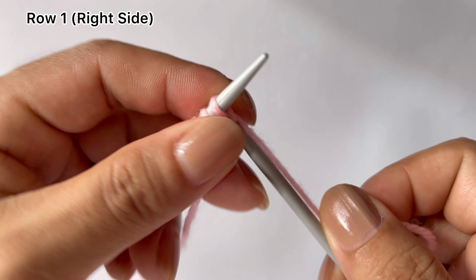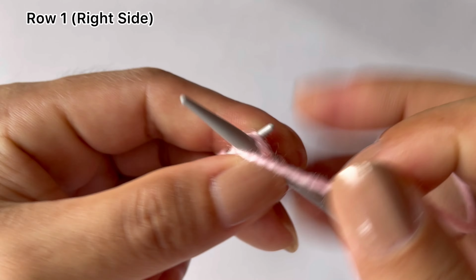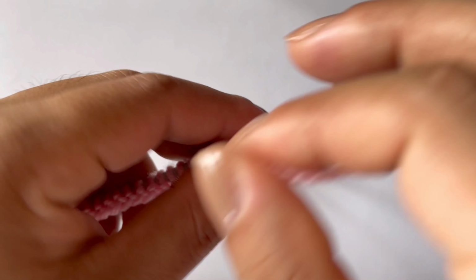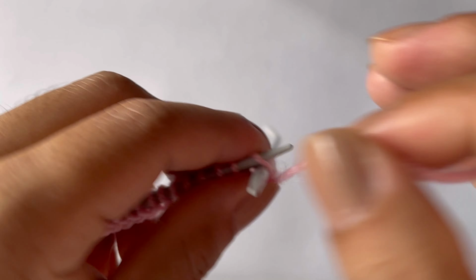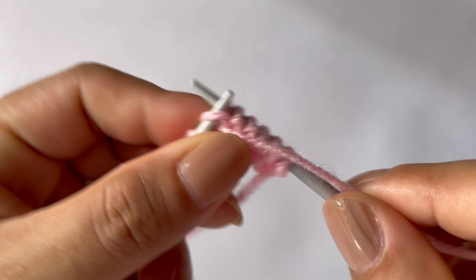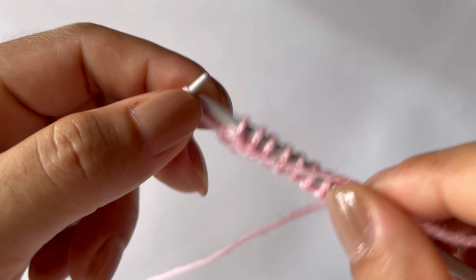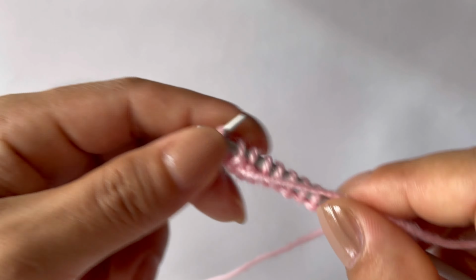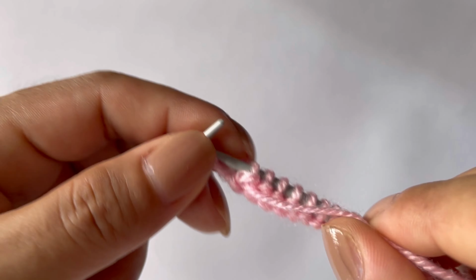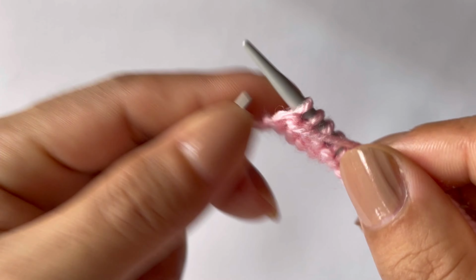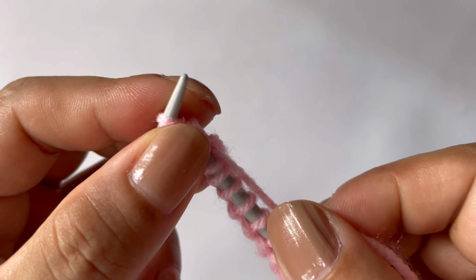So I am going to knit this edge stitch through the back loop and then purl all stitches on the right side. And your edge stitch knit on the right side.